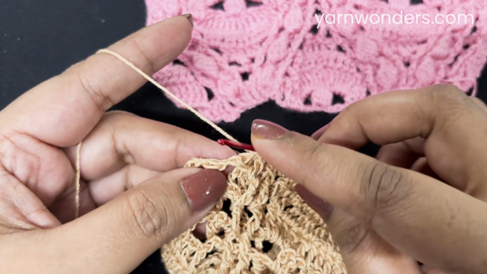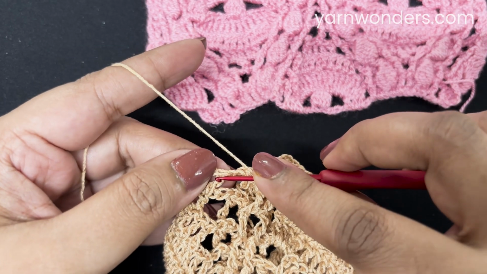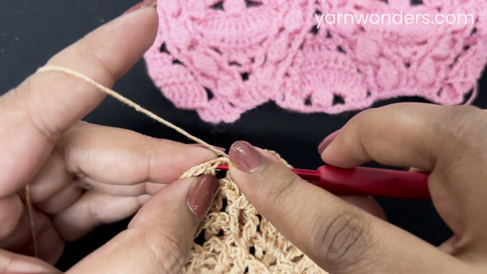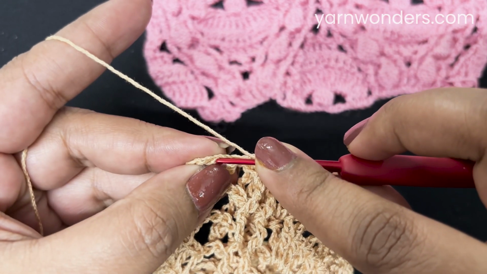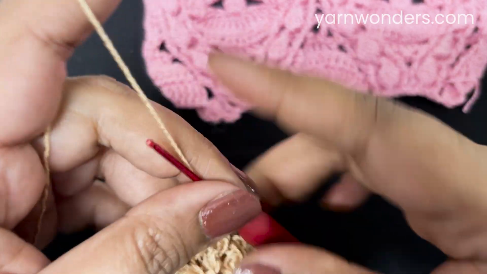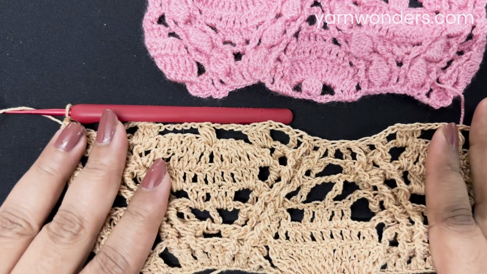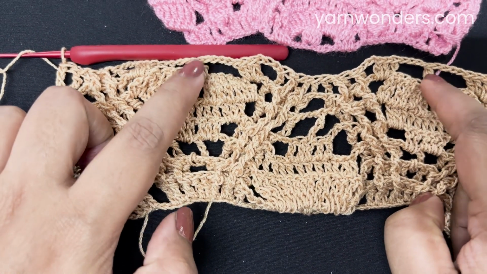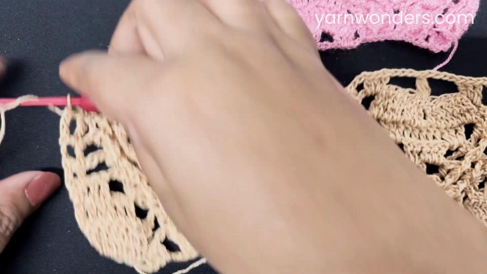Now end your work with, going to skip this chain 1 and end your work with 2 triple crochet stitches, just like how we started our row. So that is end of row number 7, where we have completed this part of the eye and we have started the puff stitch for the eyes on either side.